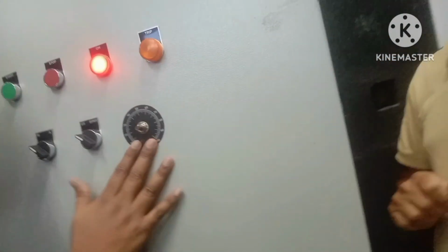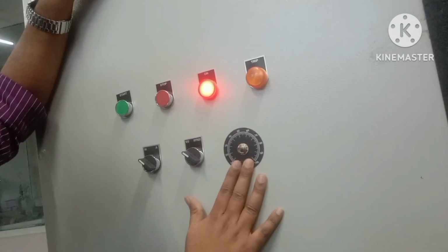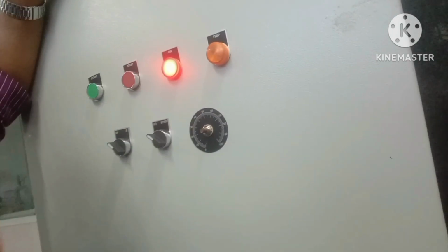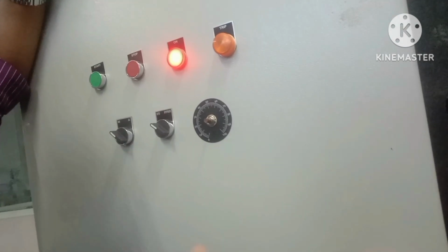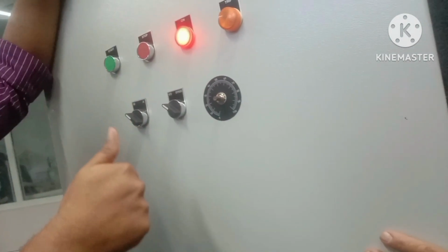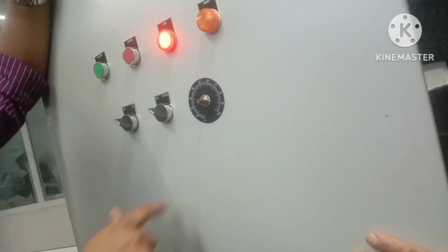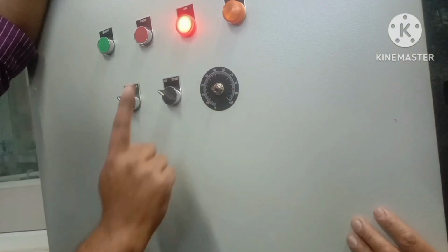This is a potentiometer. Potentiometer means we can increase and decrease the potential reading, and from that there will be an AI input. If I turn it fully on, there will be an input to the VFD that I have to run at the maximum speed. The reading is given from 0 to 100%.